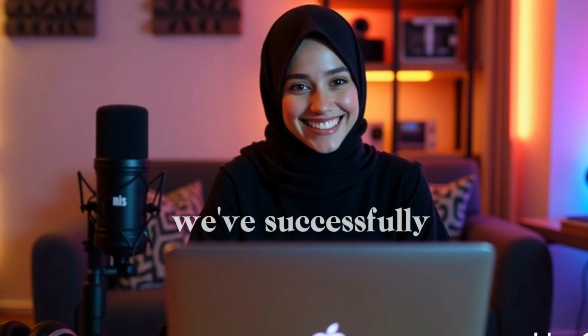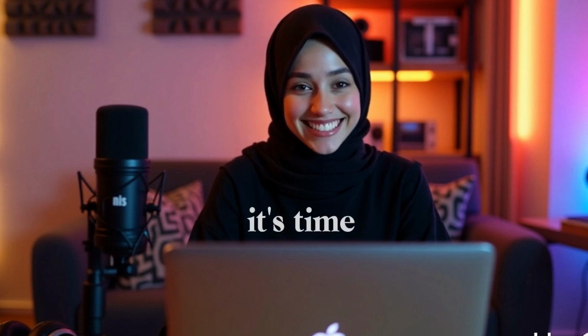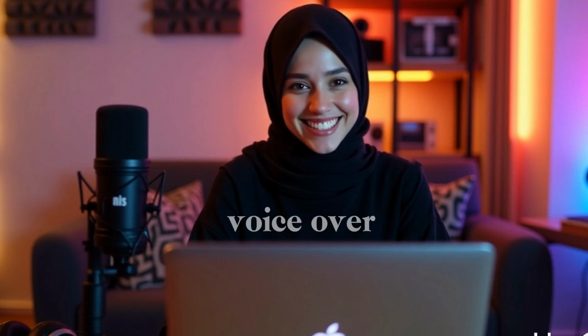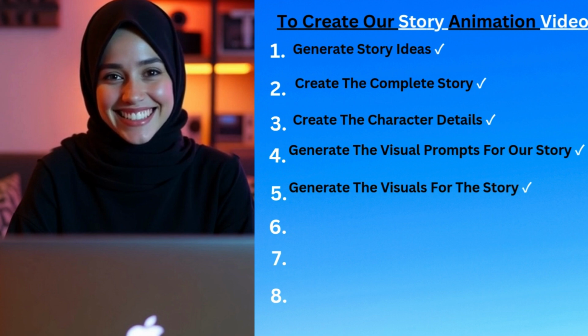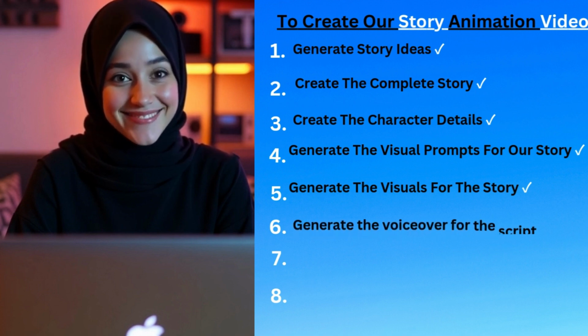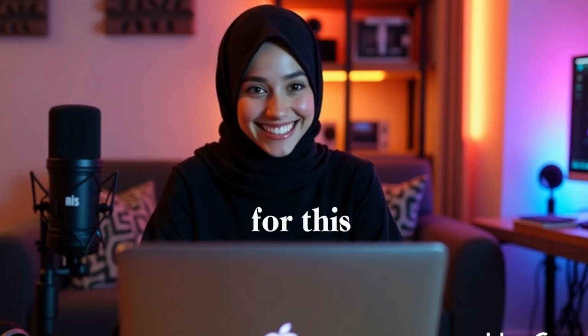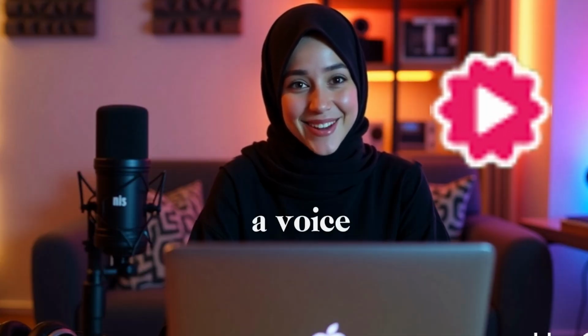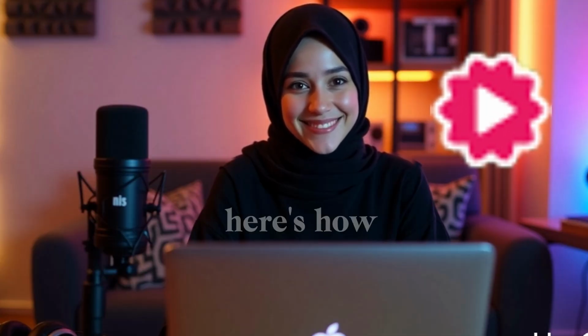Now that we've successfully created the visuals, it's time for the next step, adding the voiceover. Let's move on to step 6. Now that we have our visuals, it's time to add the voiceover. For this, we'll use Filiki AI, a voice generation tool. Here's how to do it.